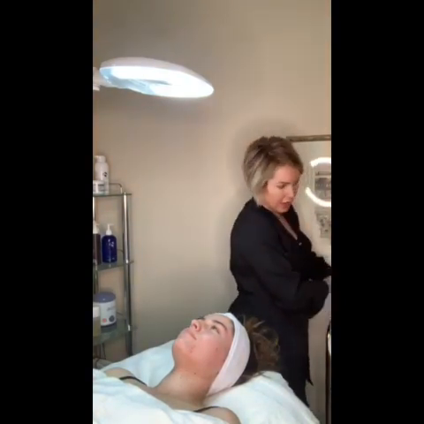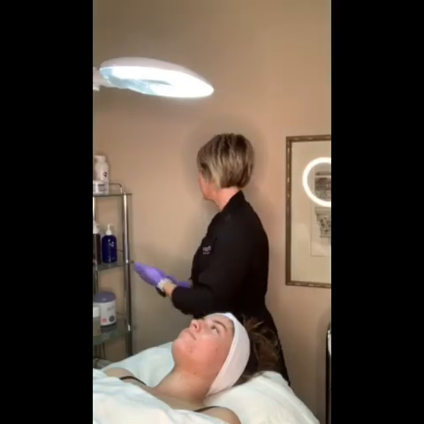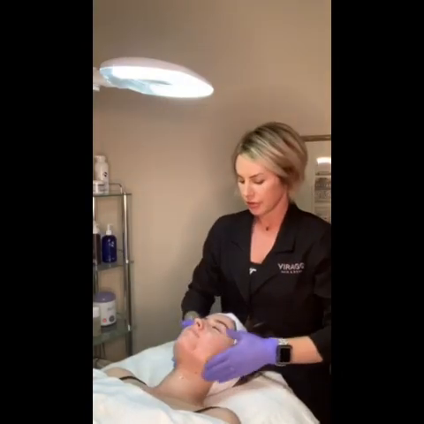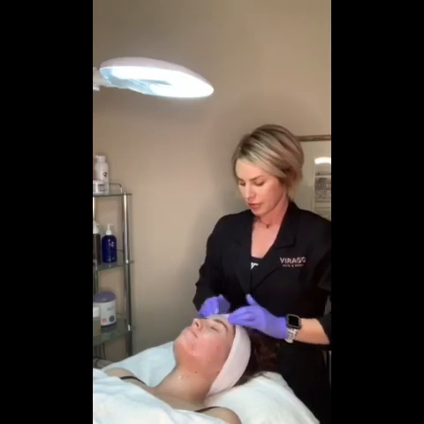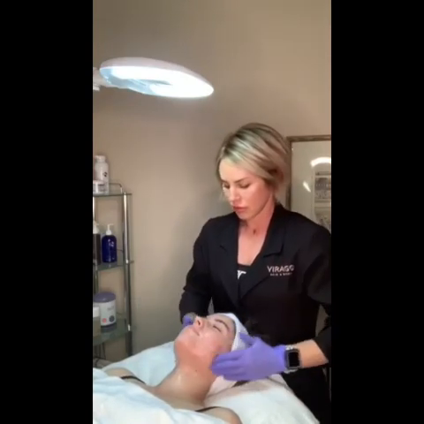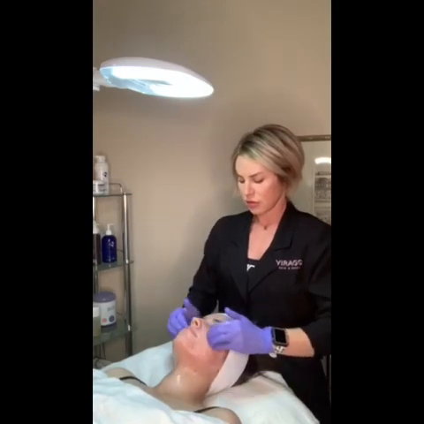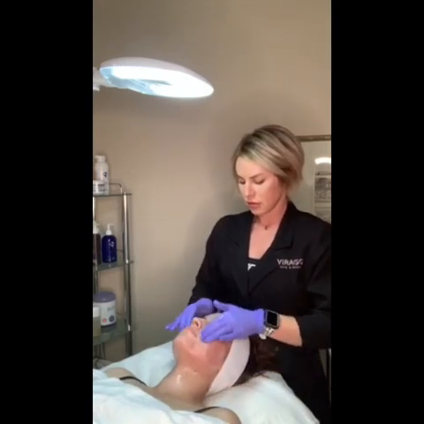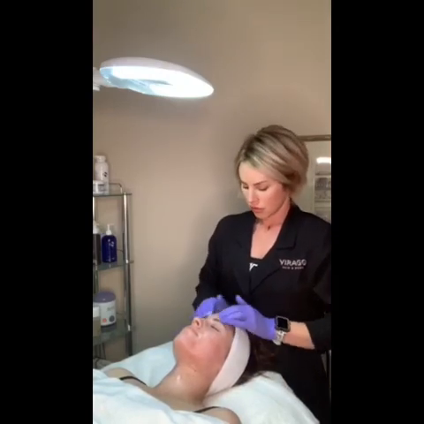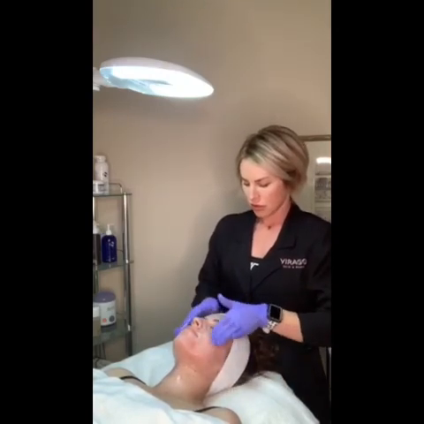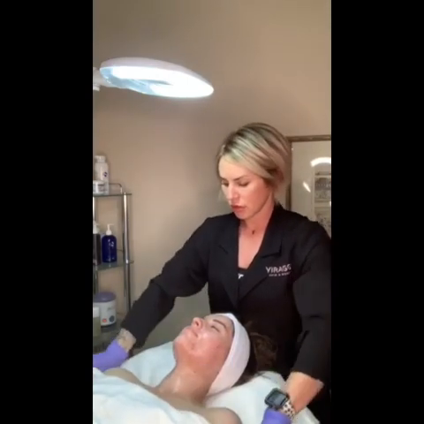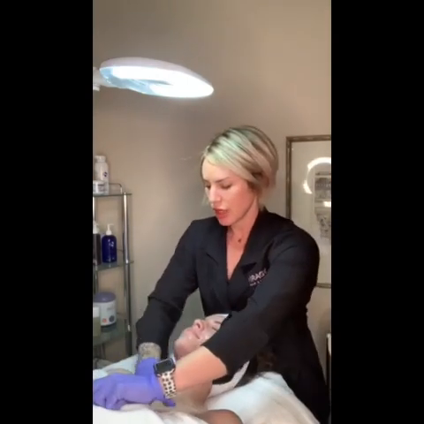So I think I have Vaseline in here already, but we're going to clean her. You don't have anything on your skin, do you? Mm-mm. I didn't think so. We're going to do her chest too a little bit.